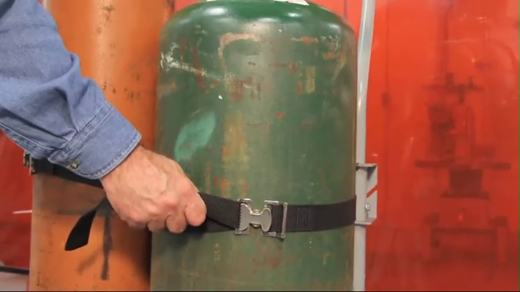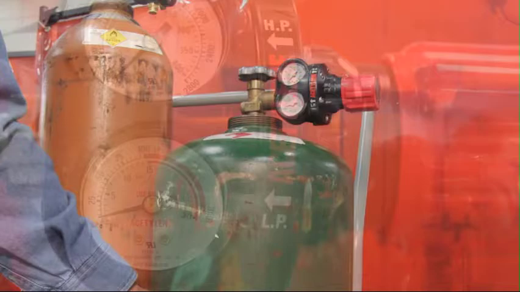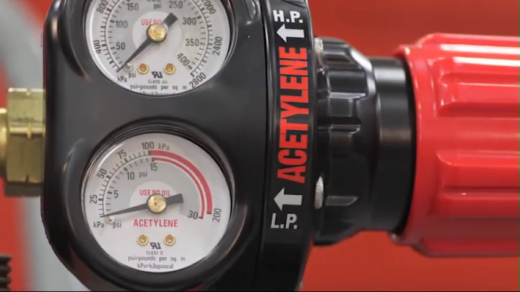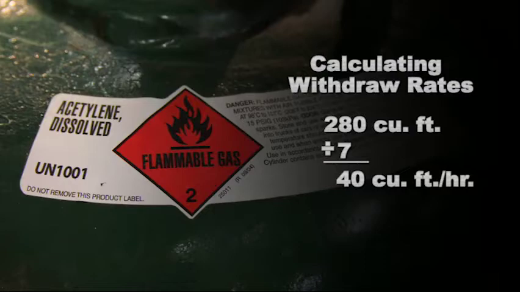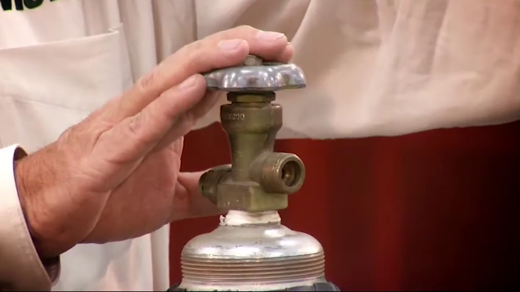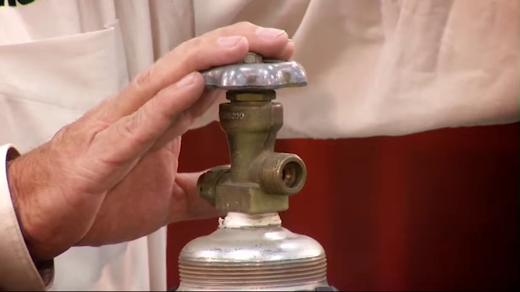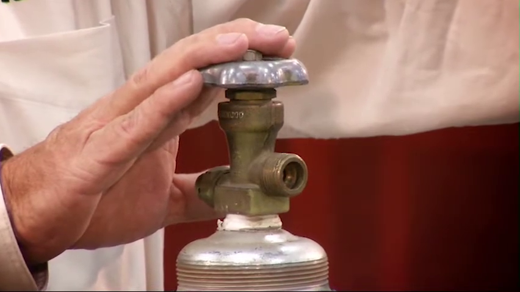Remember these 4 safety facts about acetylene. Always secure acetylene cylinders in the upright position. Never use acetylene above 15 psi. Never exceed the 1/7 withdrawal rate rule. And never transfer acetylene into any other type of cylinder or storage container.